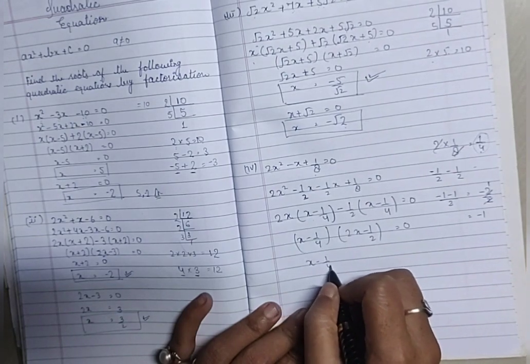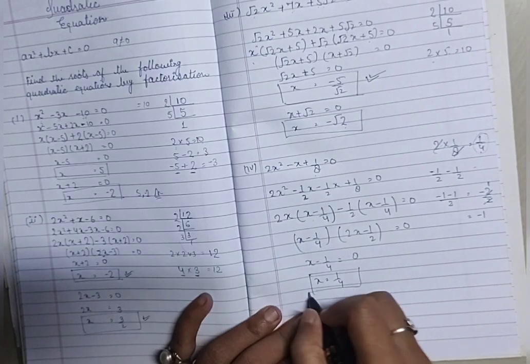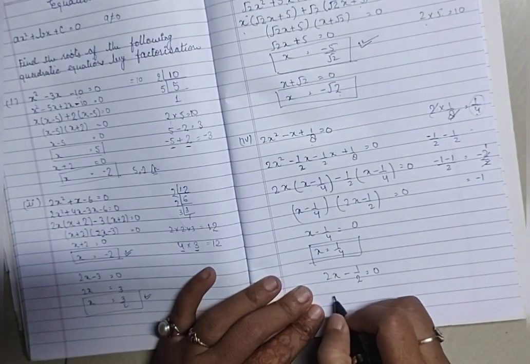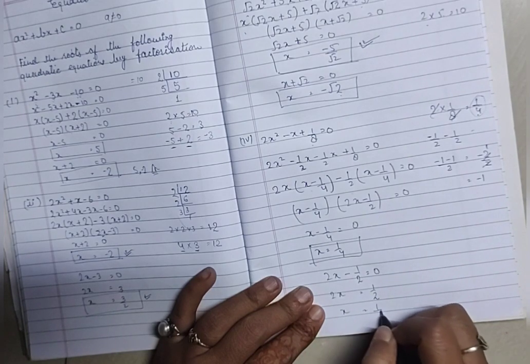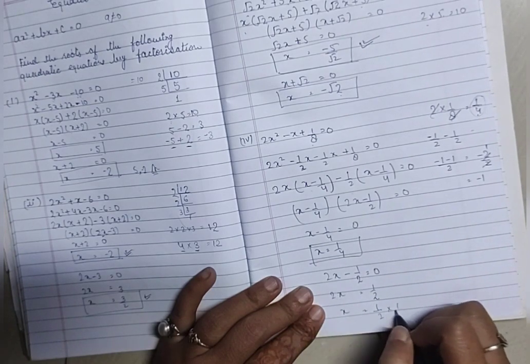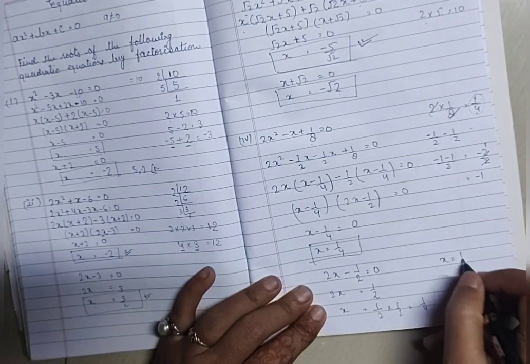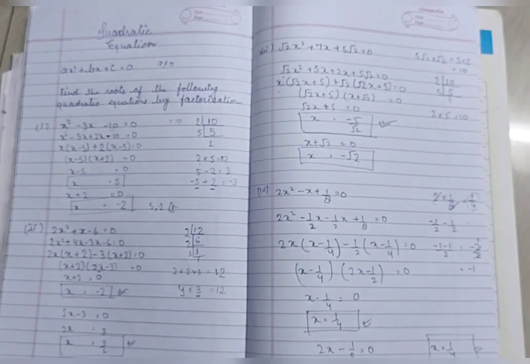x minus 1, again we will solve one by one, is equal to 0. x is equal to 1 upon 4. One factor is this, and the other one is 2x minus 1 upon 2 is equal to 0. 2x is equal to 1 upon 2, and x is equal to 1 upon 2 into 1 upon 2. Here you can say 1 upon 4. The other factor is x is equal to 1 upon 4. These are the two factors of the given equation.